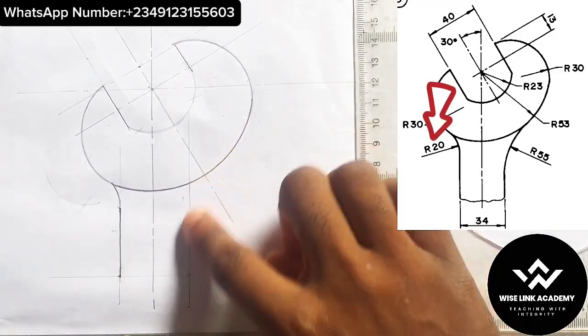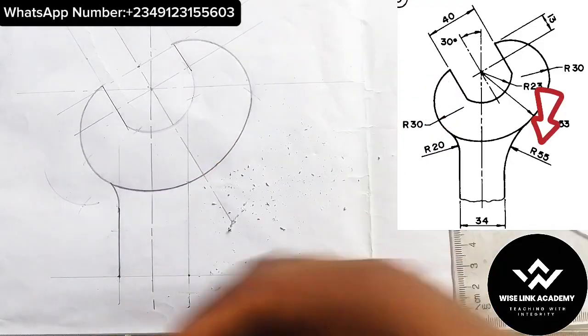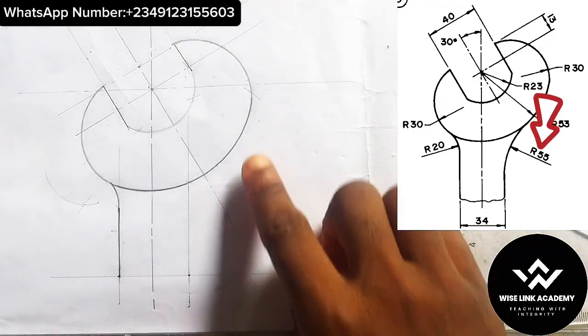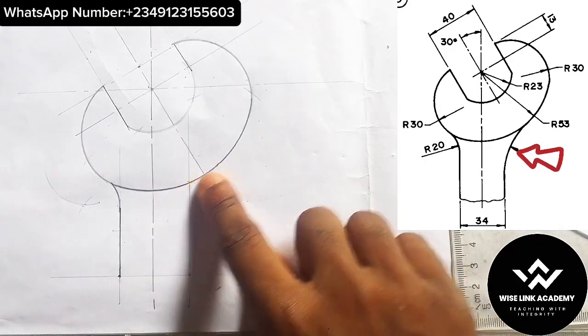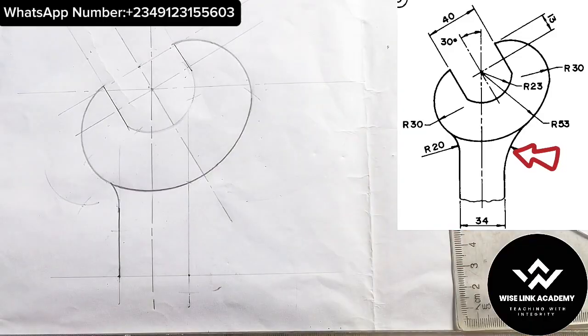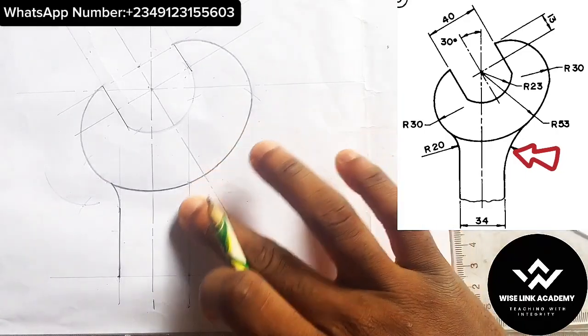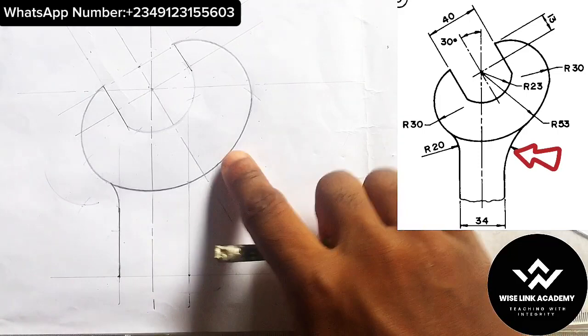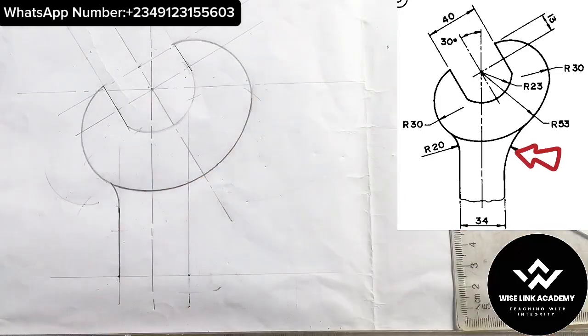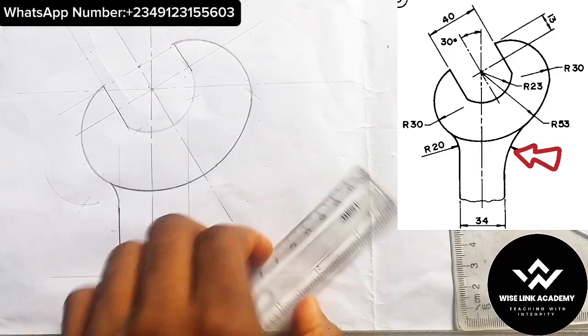Next task is the R55 here. So measure procedure please. To get that arc here, the idea is quite simple, right? So the circle here has a radius of 53. So 53, which is the arc here, R55, which is the arc here, plus the radius here is 53. And what about 108, right? So measure 108.